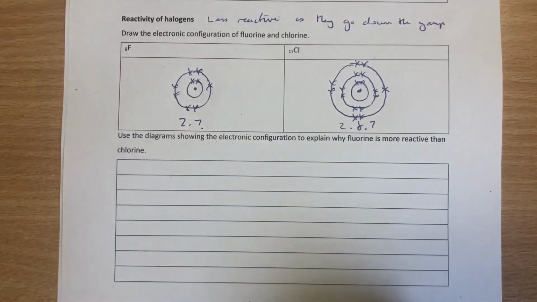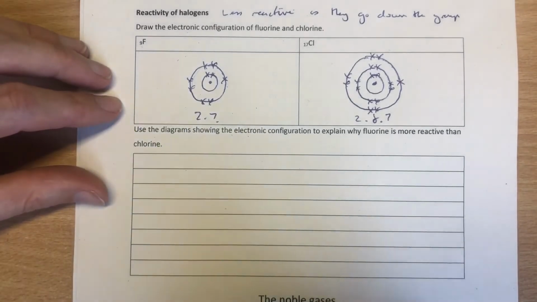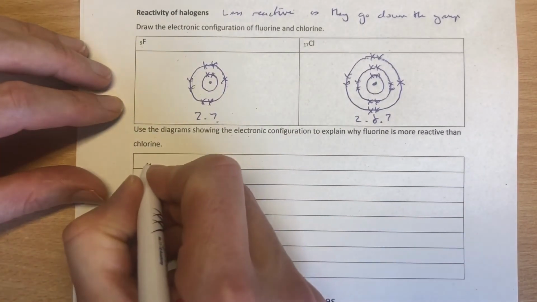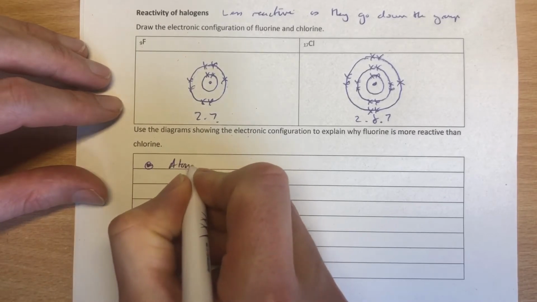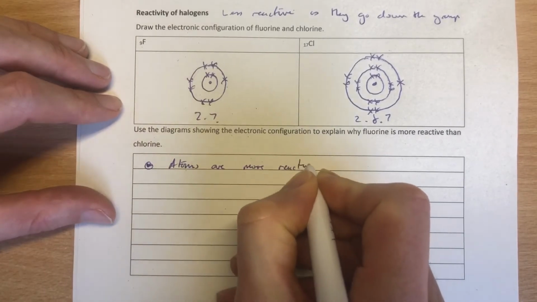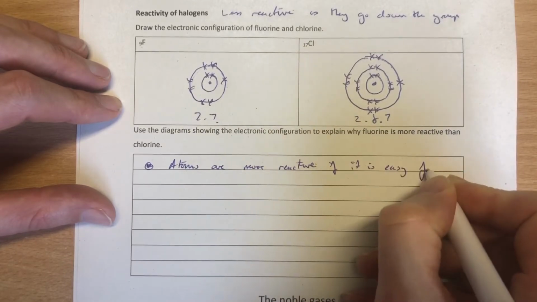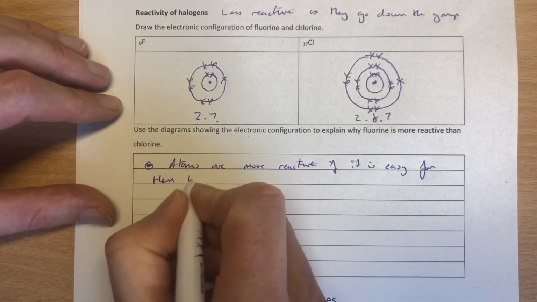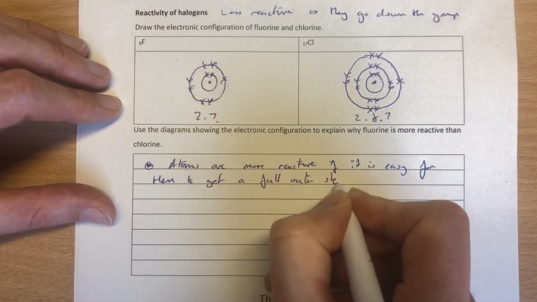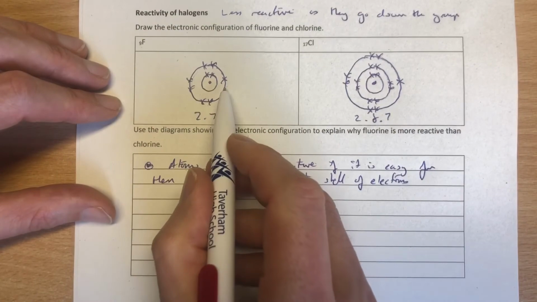Now if you remember correctly when we explained the alkali metals' reactivity, our opening statement was atoms are more reactive, it's easier for them to get a full outer shell of electrons, and that's the same here. Okay, so atoms or elements are more reactive if it is easy for them to get a full outer shell of electrons. Now fluorine is more reactive here, so why is it easier for fluorine to fill this outer shell?